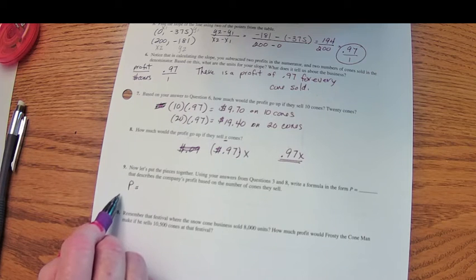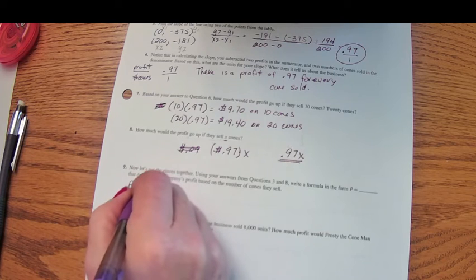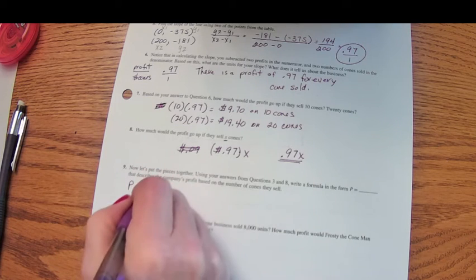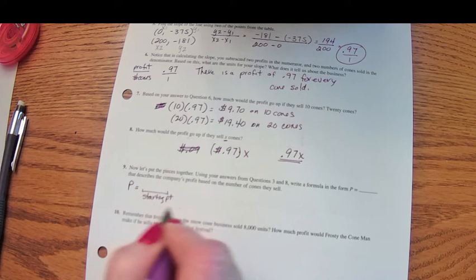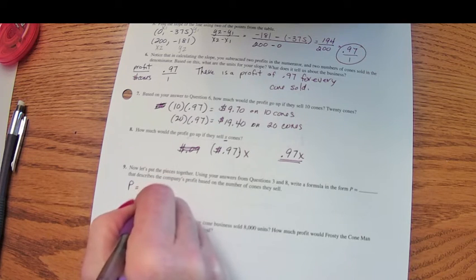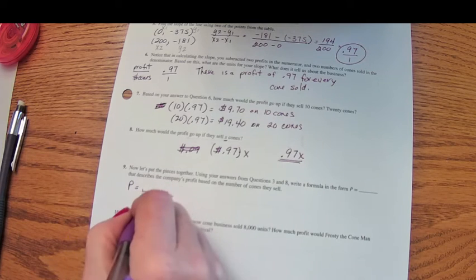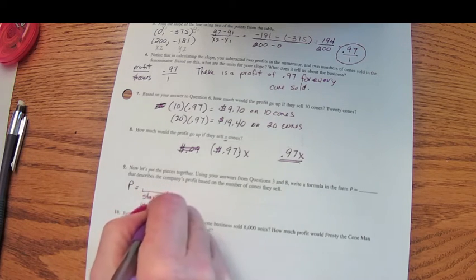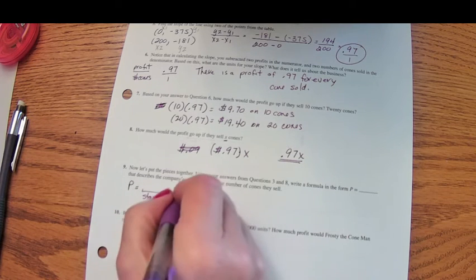So for profit, it would be P. If it was cost, you'd have uppercase C. If it was value, you would have uppercase V. So the pieces are always going to be the starting point. We could also call that the initial value. We would also call that the y-intercept. Those are 3 different ways to describe this first value.